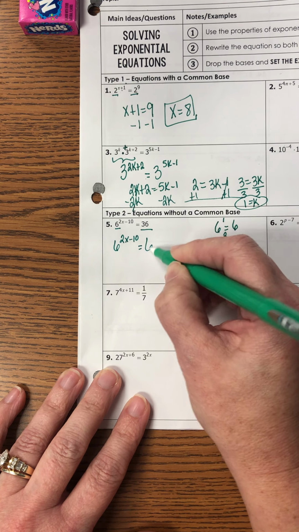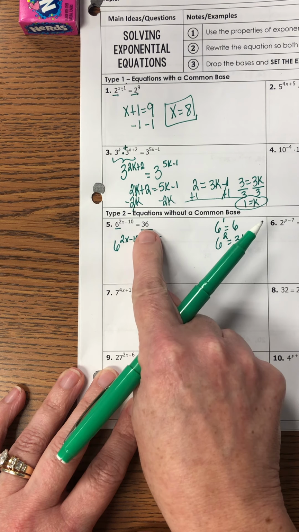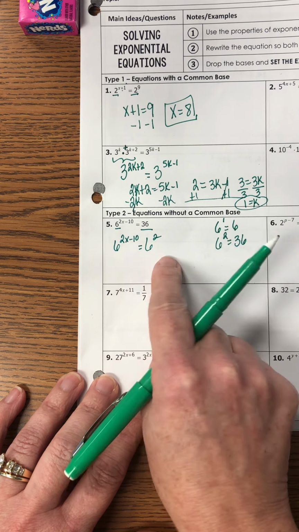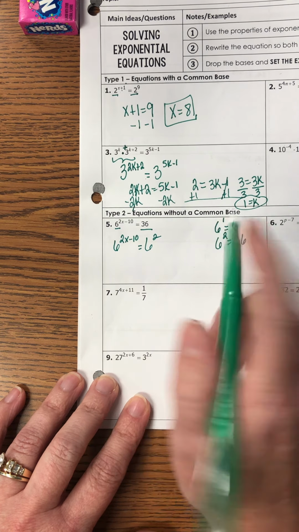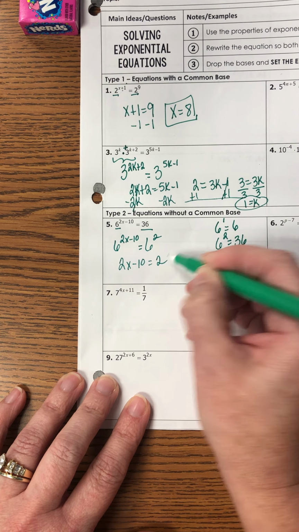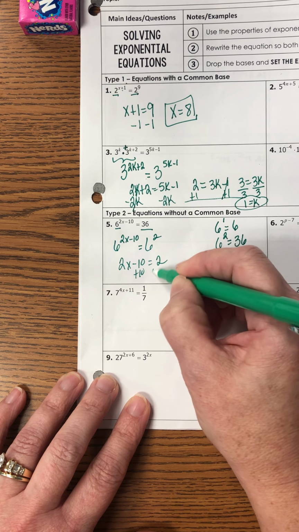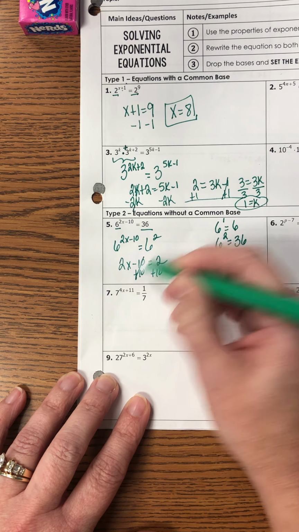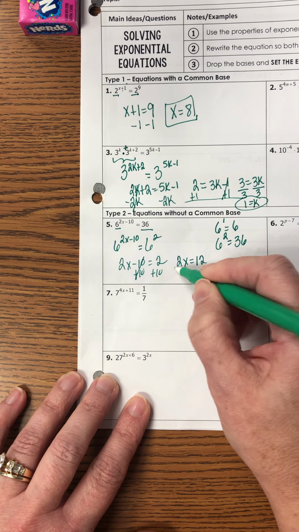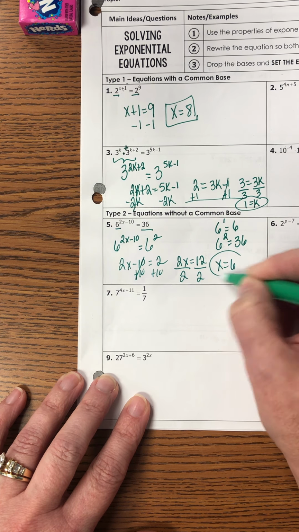Now 36, as we can see, is 6 to the second power. And since I've changed 36 to 6 to the second power, I now have the same base on both sides. So I can drop the bases, and I can solve this equation for x. To solve, we're going to add 10 to both sides. That'll cancel, giving me 2x is equal to 12. Now I'll divide both sides by 2 to get x is equal to 6.